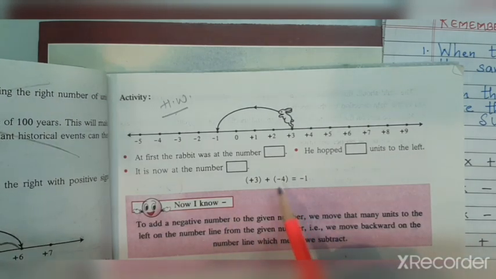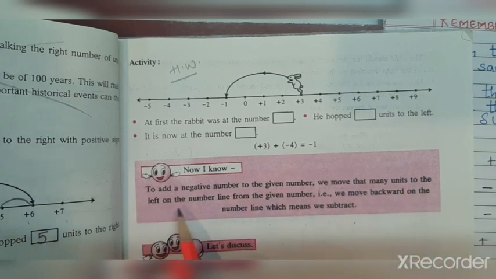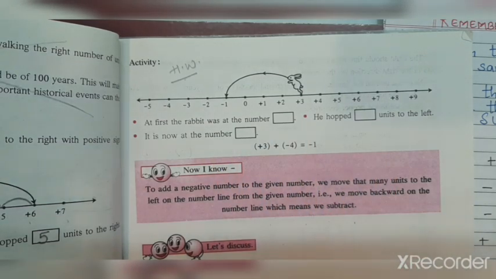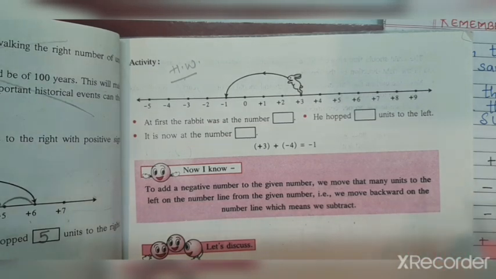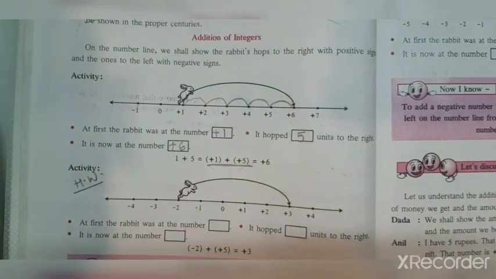So from this, what is the conclusion? That when we add the negative number to the given number, we move that many units to the left on the number line from the given number. That is, we move backward on the number line, which means we subtract. So from this activity, the conclusion is being given in the form of a sentence. I have given you 2 sums here solved by me and 2 sums for homework for you all to do on your own.